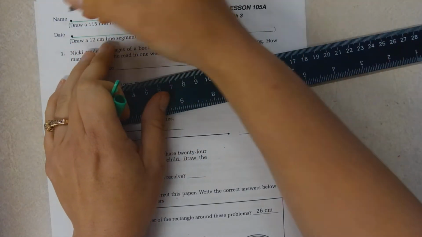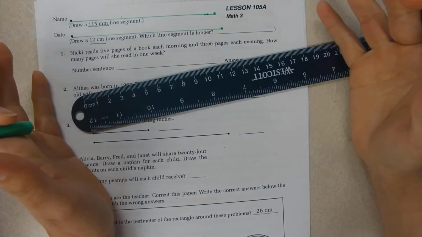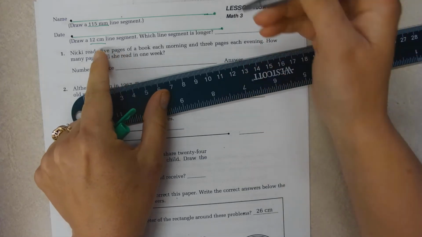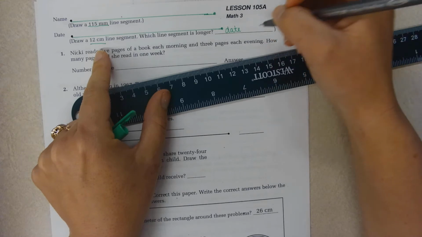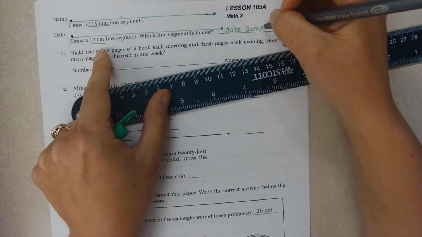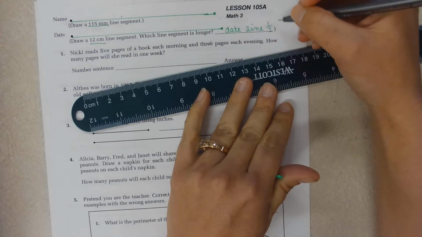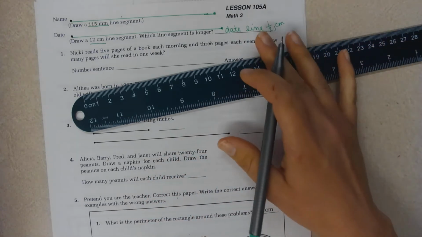Now, even though this number is larger, which one is bigger or longer? The 12 centimeter line segment, by half a centimeter, or 5 millimeters.